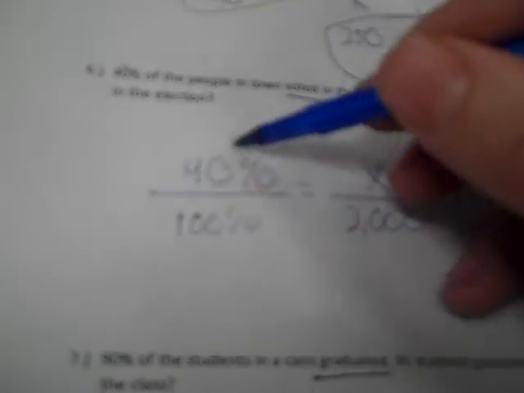So here's X, so I cross multiply the other way and divide by 100. 40 multiplied by 2,000 divided by 100 is 800. Okay, now the label on that, 2,000 people, so it'd be 800 people that voted in this election. It's like if you got 800 out of 2,000 points on a test, you'd have 40%.